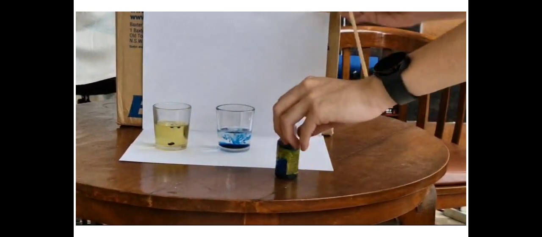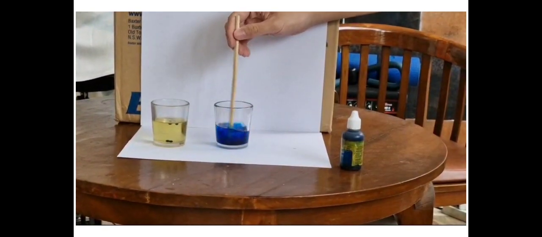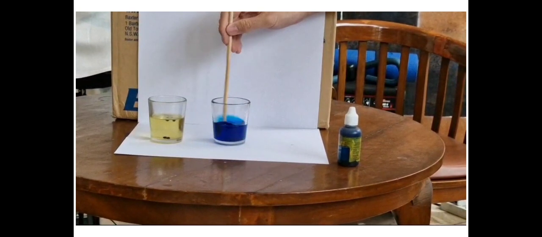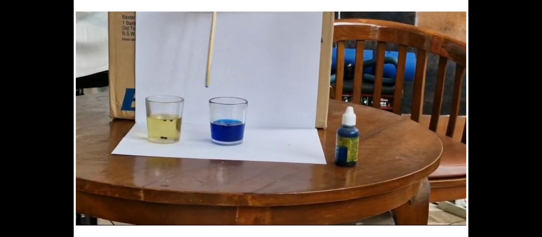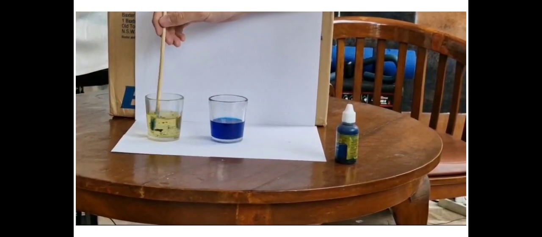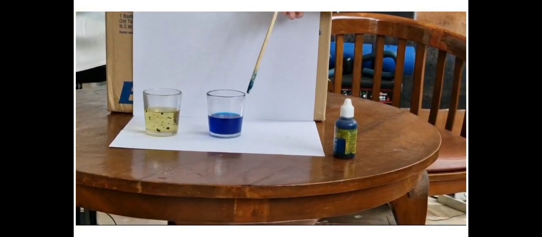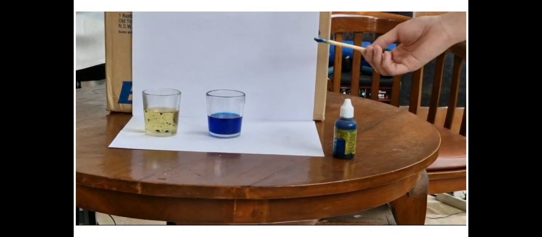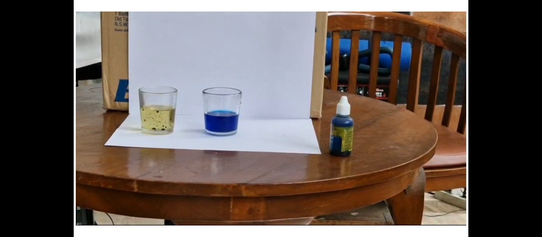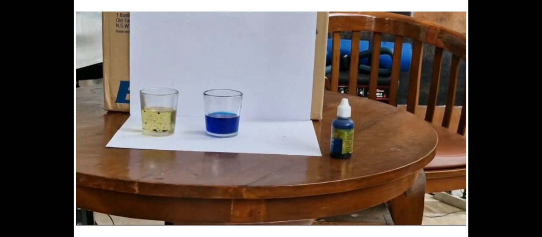Now, we will explain the procedures of the experiment. First, pour a small amount of cooking oil into one of the cups. Then, pour a small amount of rubbing alcohol into the other cup. After that, add a drop of food coloring to each cup to make it easier to see the substances mixing. Use a stirring rod or spoon to mix each substance gently.